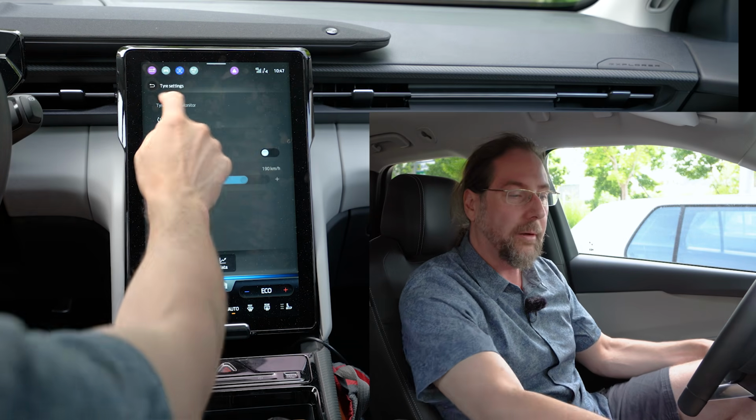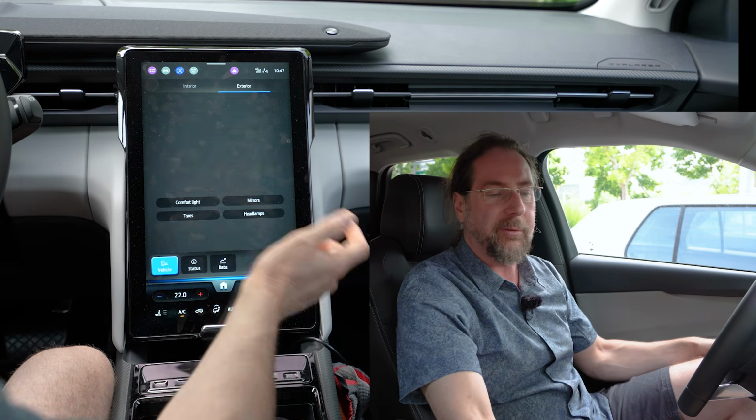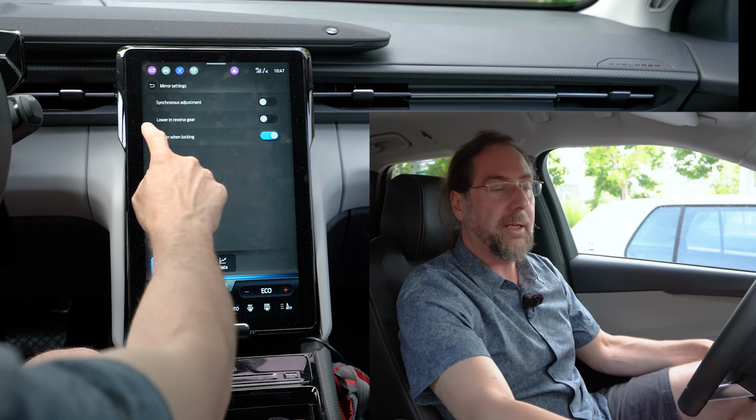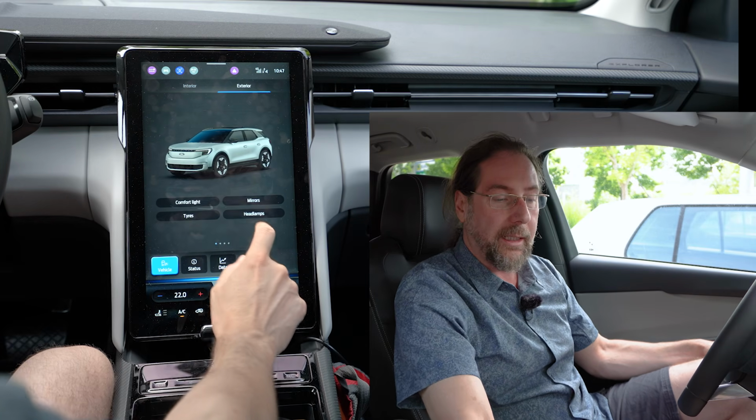Tires, you can set your tire pressure. It will not tell you the exact pressure, but if you save this and then there is a tire pressure loss, you get a warning, and you get to do a speed warning if you have special tires. The mirrors: synchronous adjustment, lower in reverse, fold when locking.